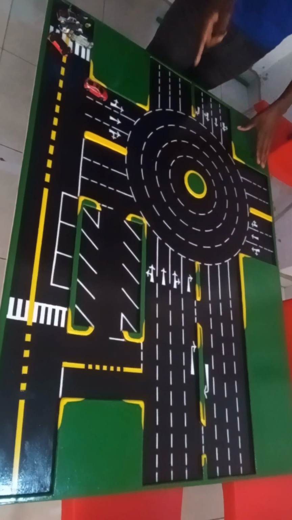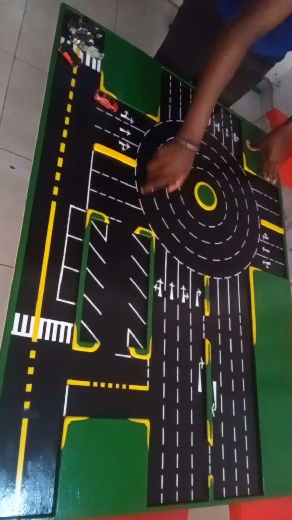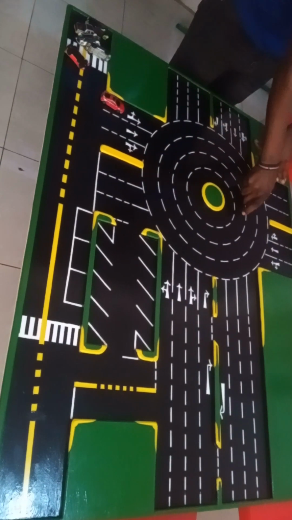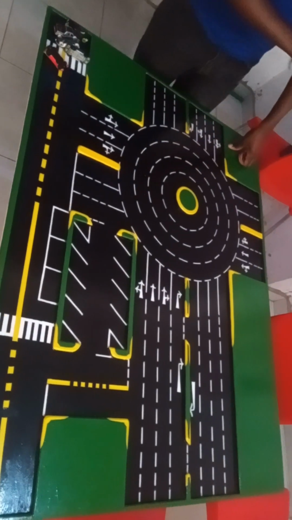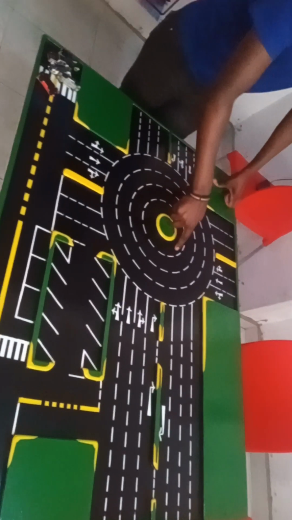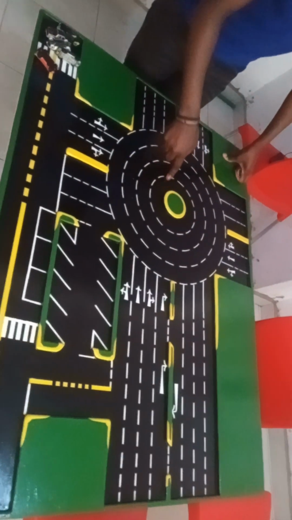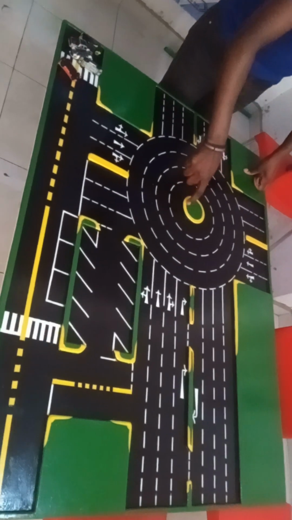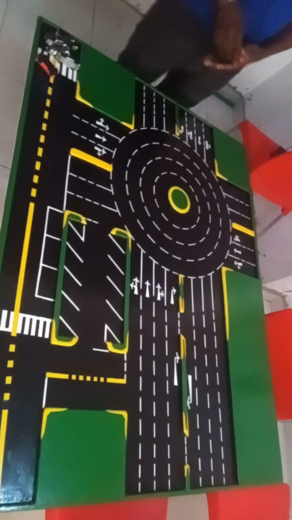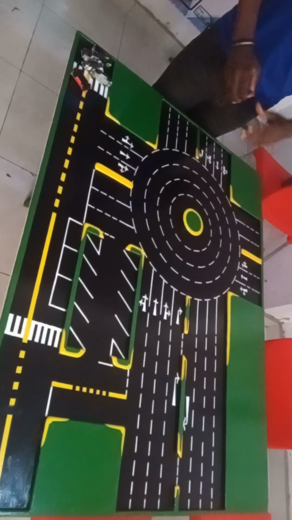At this point of the roundabout, we have what we call the parts of the roundabout. From this point to this point, these three parts, we call them the spaces of the roundabout. At this point here, we call it the innermost lane of the roundabout. Then here we call it the traffic island.